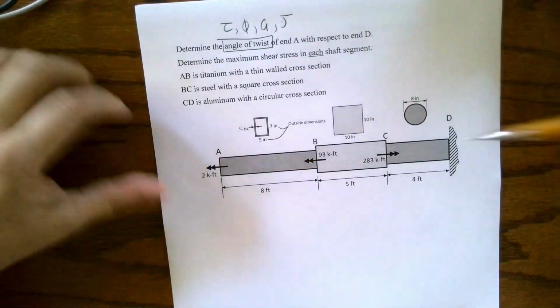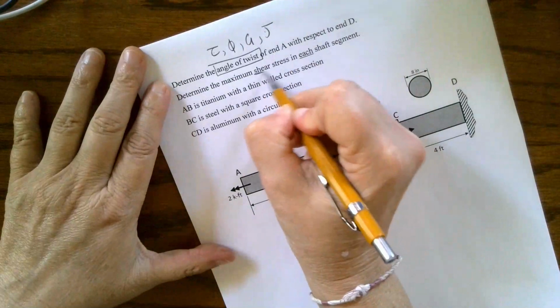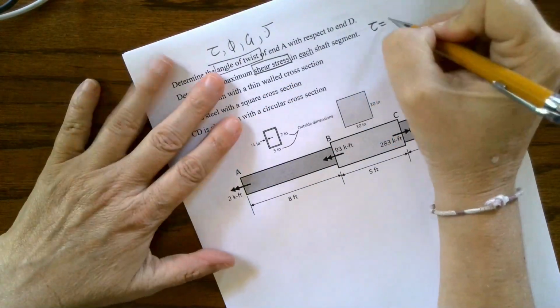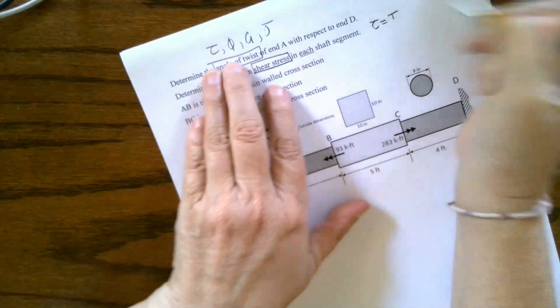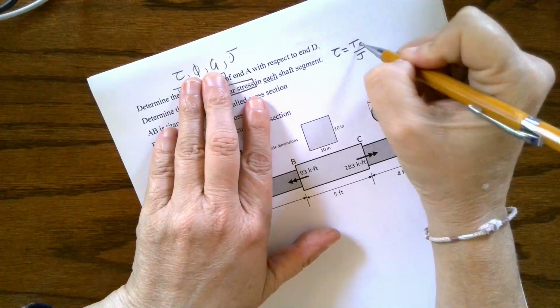...of end A with respect to D. Okay? Determine the maximum shear stress. Here's another clue. It's telling us shear stress. Shear stress equals T C over J. So I've already got the variables I know I've got to work with. That's max.